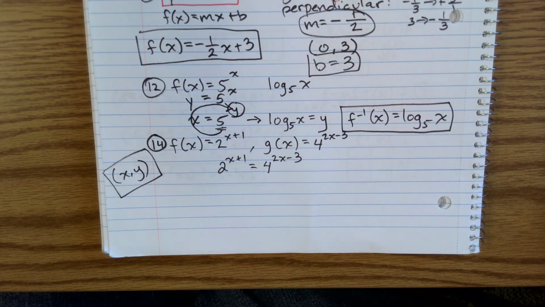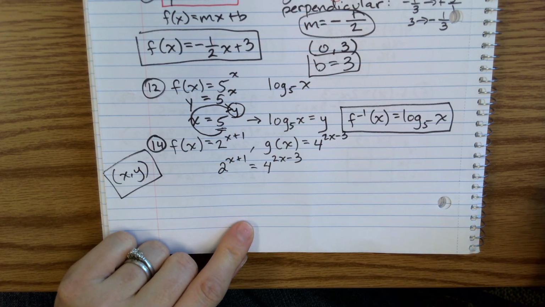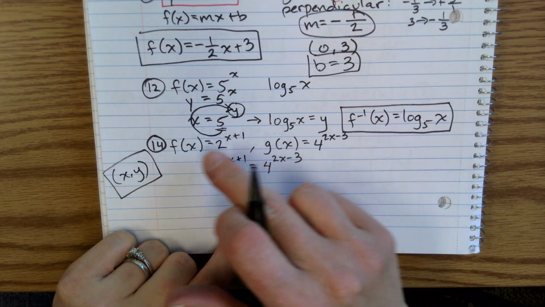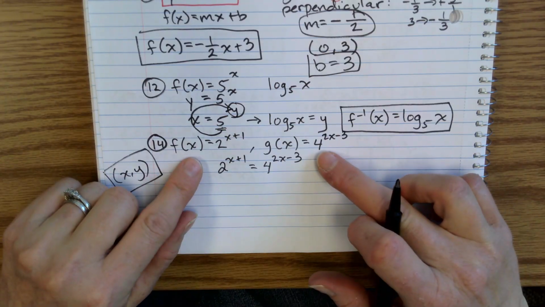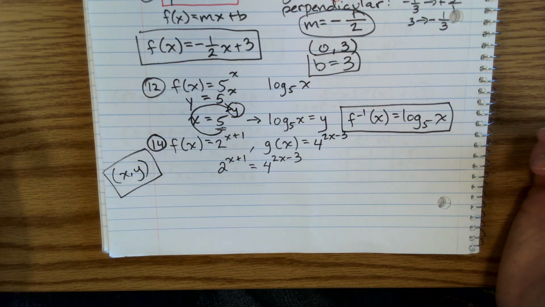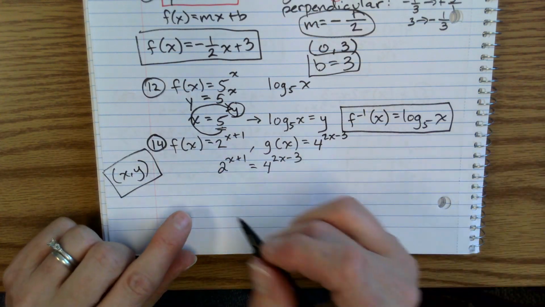But when I solve an equation, I'm just going to find an x value, but I want the point. So first you find the x value, and then you take that x and plug it back into either f or g to find y. And it doesn't matter which one you plug it back into, because this is a point where both graphs cross. So they should give you the same y value.